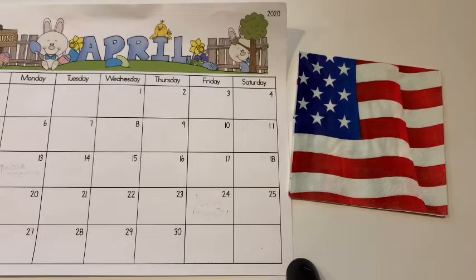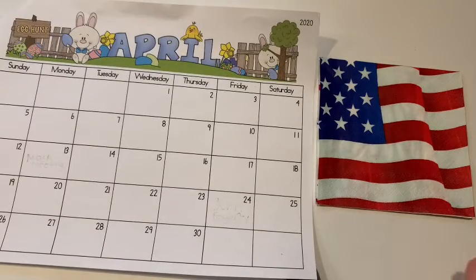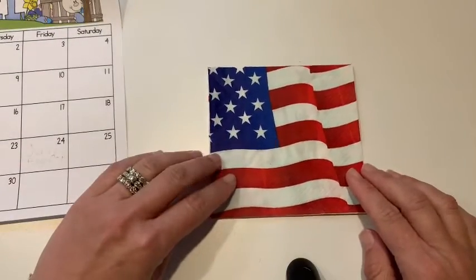Hi, boys and girls. So before you begin your activity looking for rectangles and squares, let's first go over what rectangles and squares are. So remember, these shapes are two-dimensional. They're flat shapes.